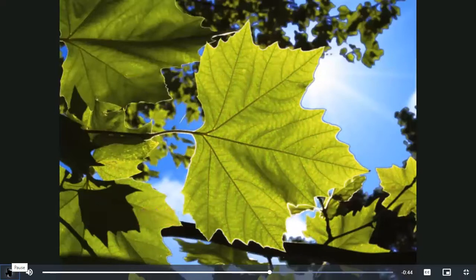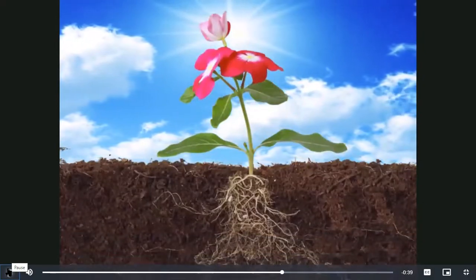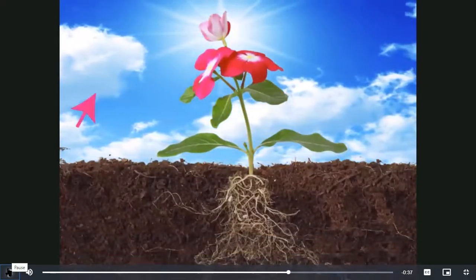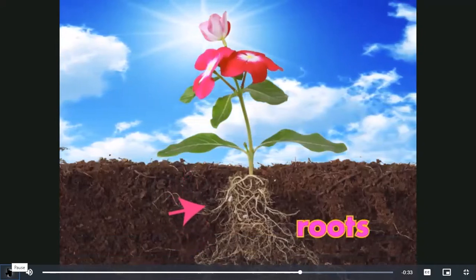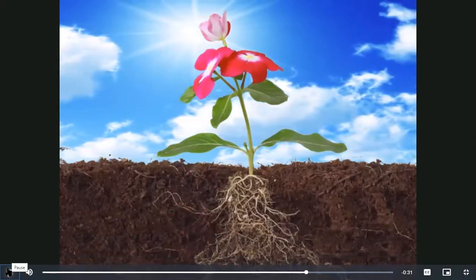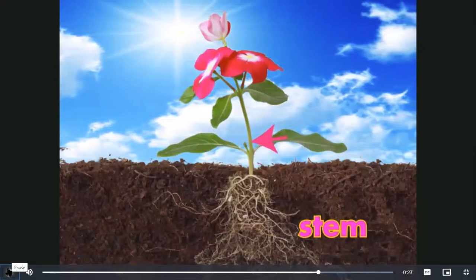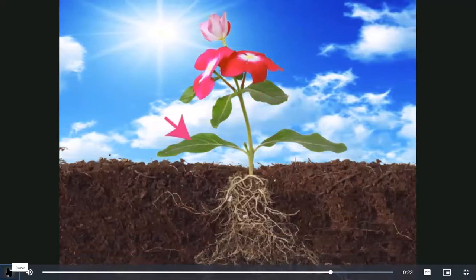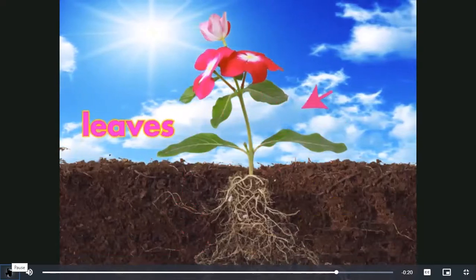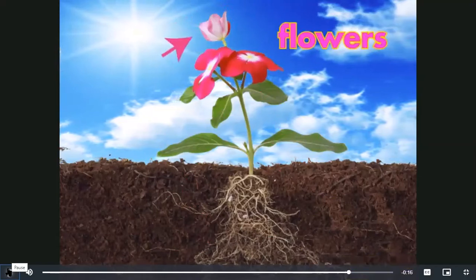Good job, leaves. So, what are the parts of this plant? Let's name them. What are these? They are roots. What about this part? It is the stem. And these? These are leaves. Some plants have flowers too.